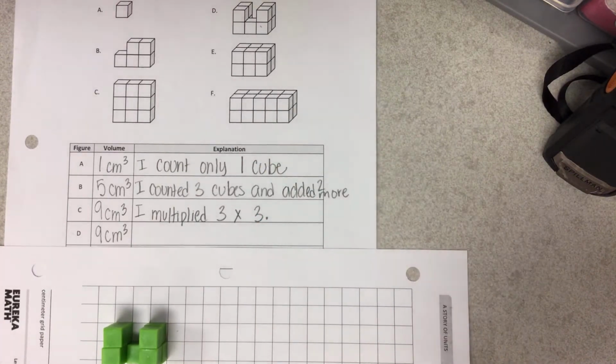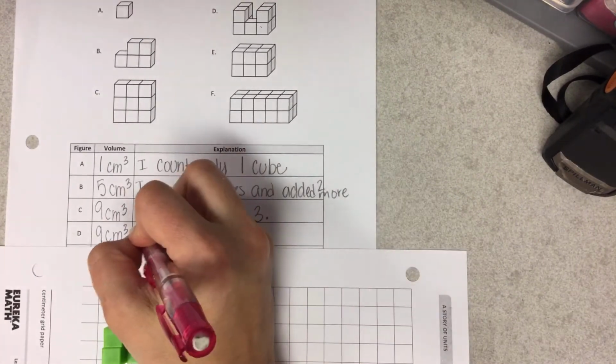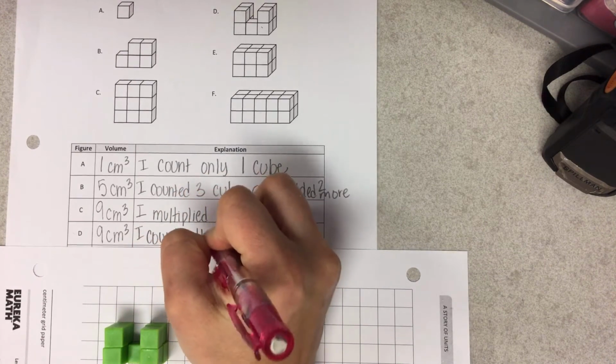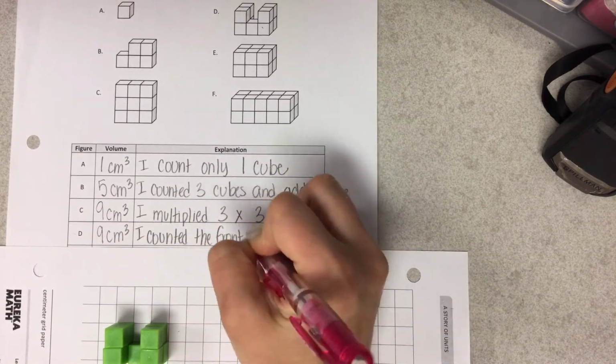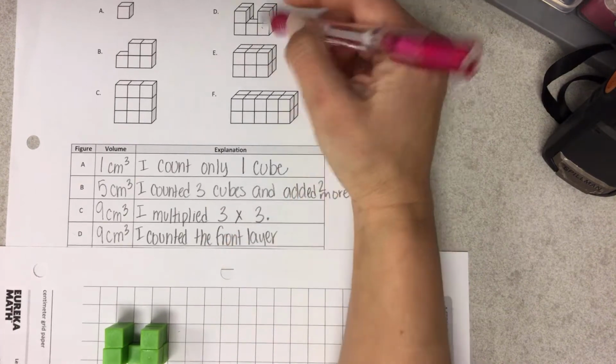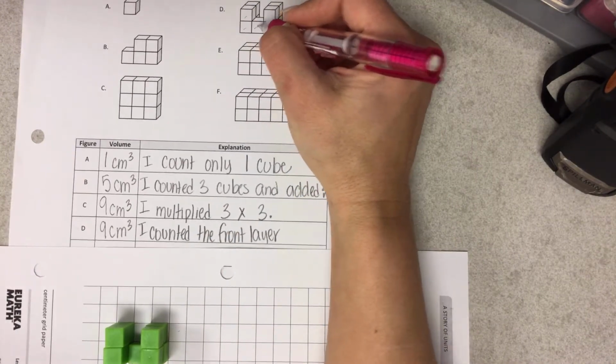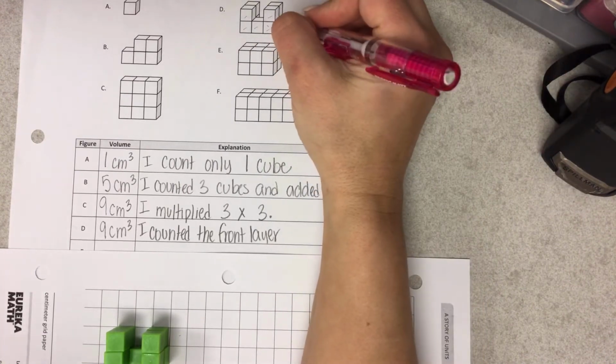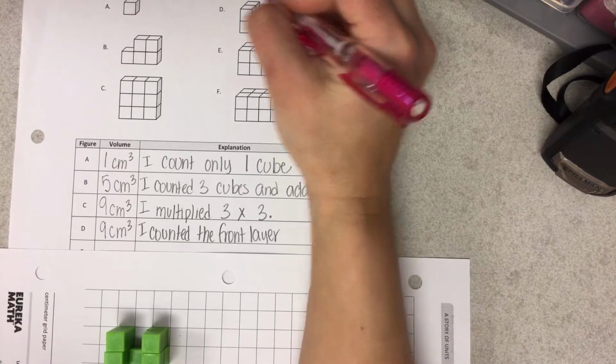How do I know this? I counted the front layer, 1, 2, 3, 4, 5, and then carefully I counted the back layer, 6, 7, 8, and then I know there's 1 right here, 9.